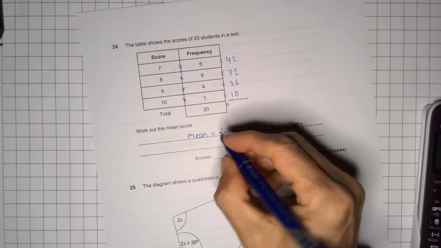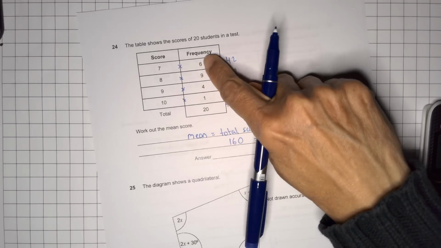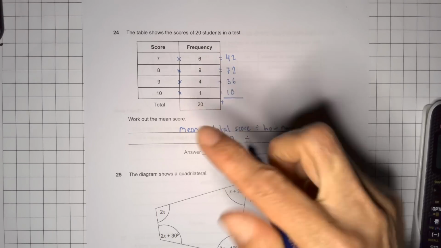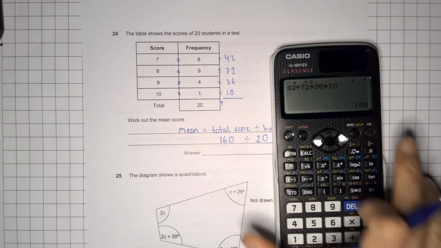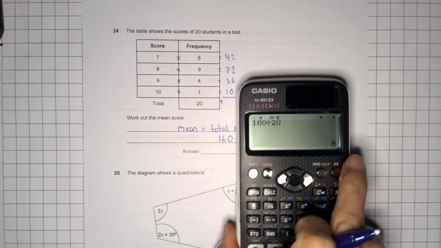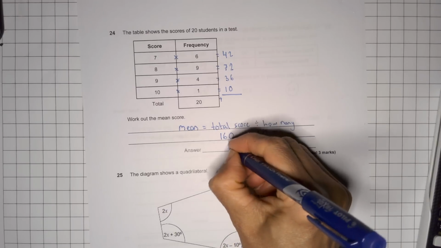So in this case, our total score is 160, and we're going to divide it by how many? We have 6 of these, 9 of those. So this had the frequency, and the frequency is 20. So 160 divided by 20 will give us 8, but let's just check. 160 divided by 20, and you can see there, comes out to 8. So the mean score is 8.